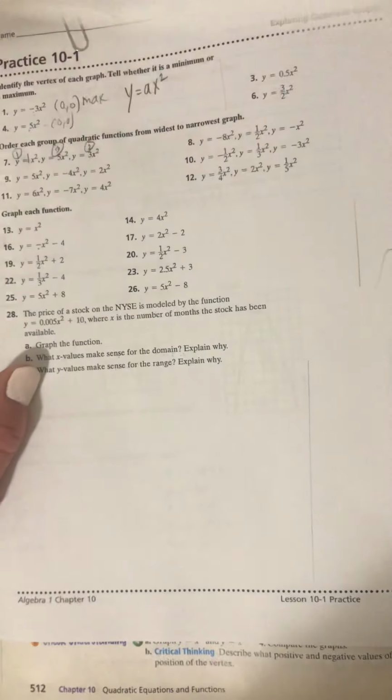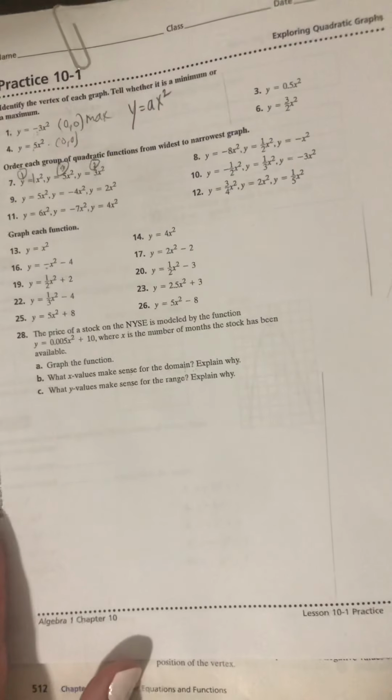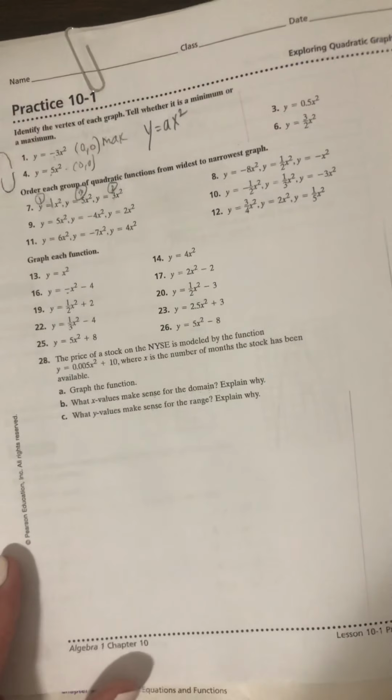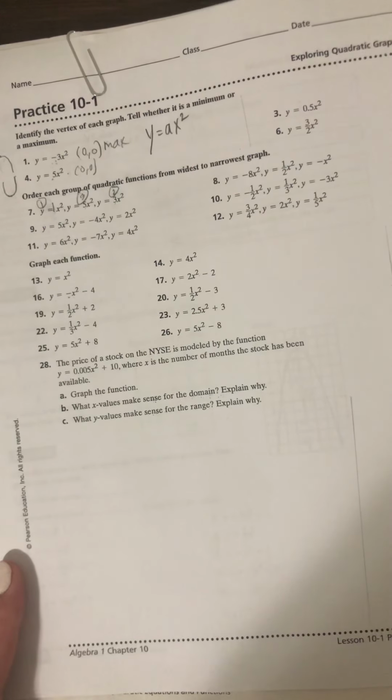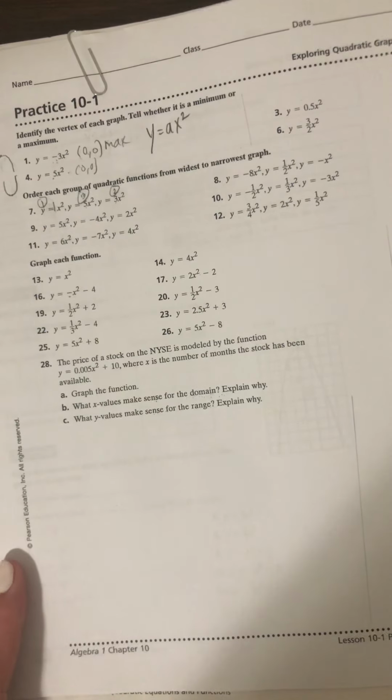So hopefully this explains it for you guys. You're just responsible for this page for today. We will go over it tomorrow, and just let me know if you guys have any questions. Just comment in my blog or send me an email.